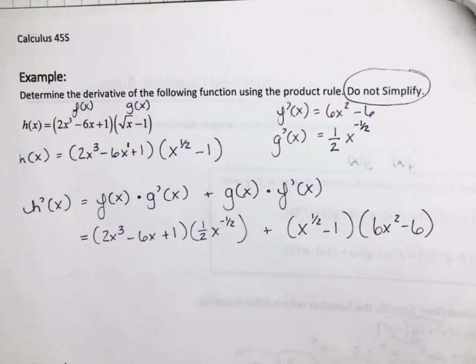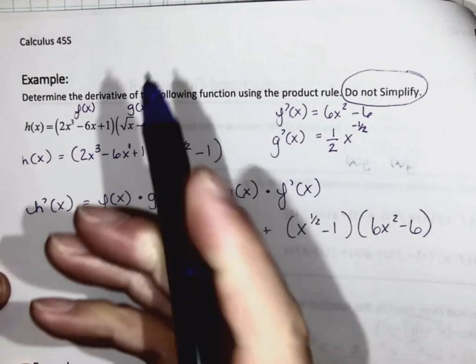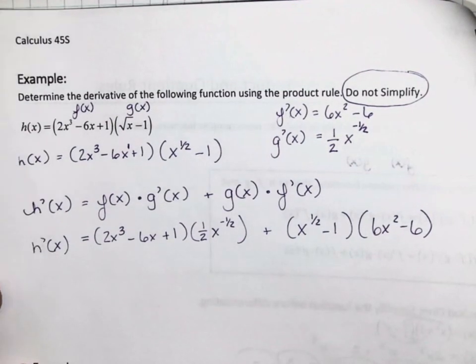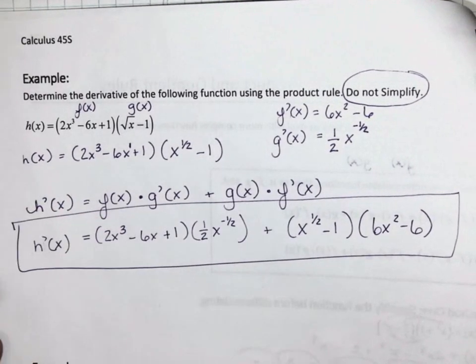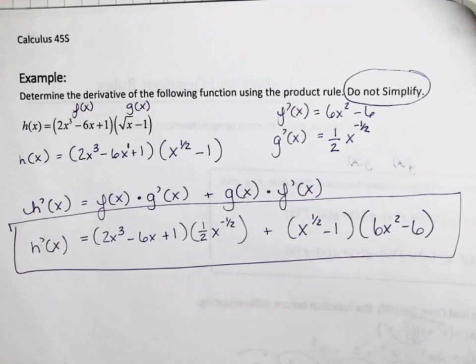And we're just going to leave it there. So when I say do not simplify, this is where I want you to leave it. So this would be my answer. It looks super ugly. I don't really want to do anything with it, but it will work no matter what. I like the do not simplify things. They make my life a lot easier.